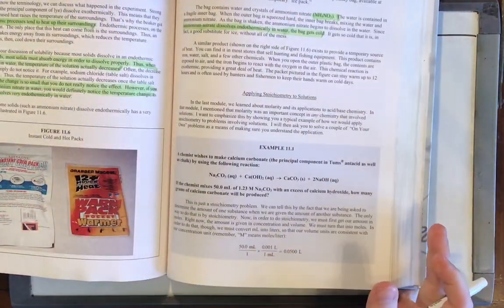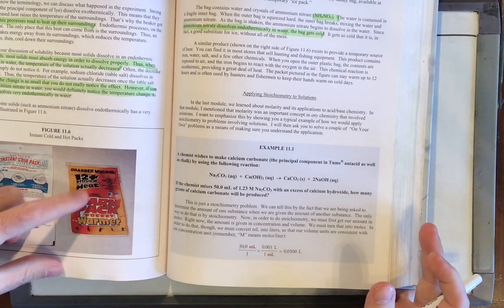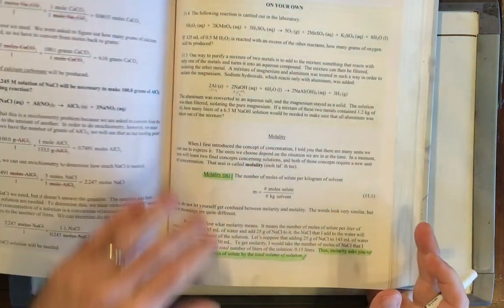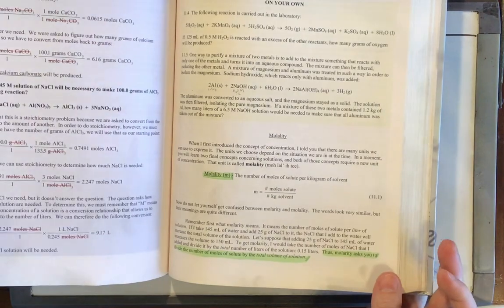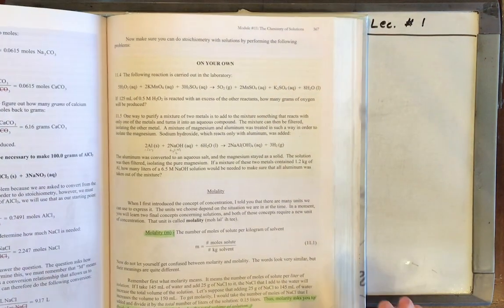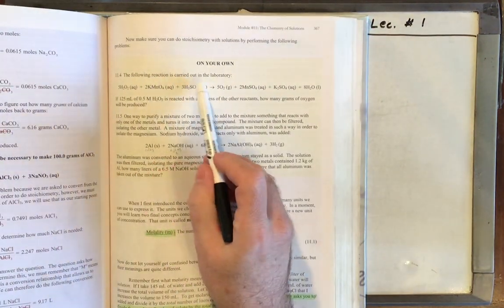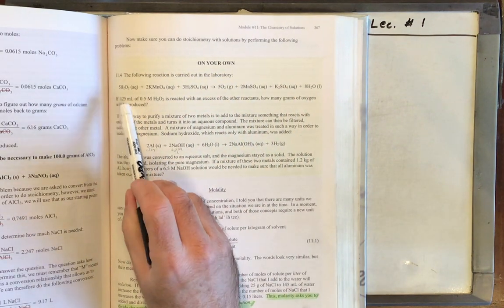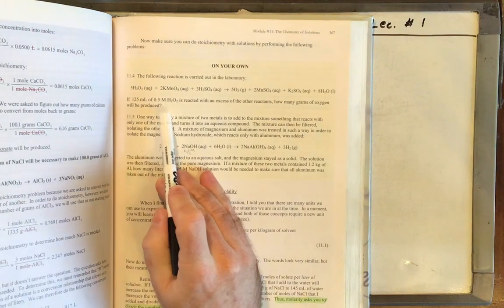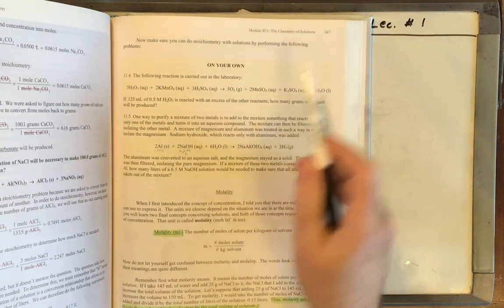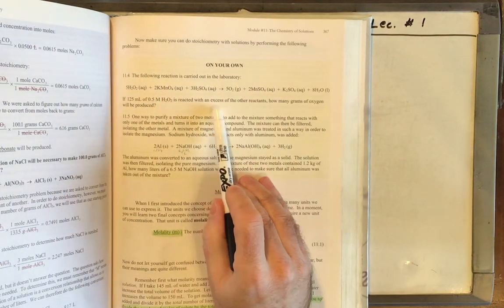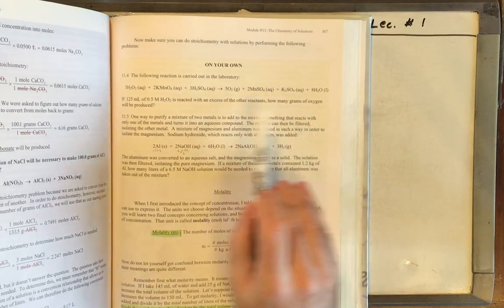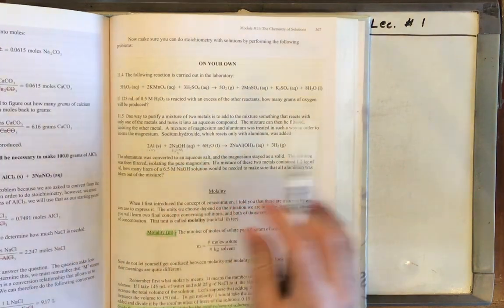And you can see in the book how it talks about on page 364 the hot pack and the cold pack. 11.4. Okay, and it says the following reaction is carried out in the laboratory. I'm going to write that out on the whiteboard in a minute. It says if 125 milliliters of 0.5 molar H2O2, we're on page 367 by the way, is reacted with an excess of other reactants, how many grams of oxygen will be produced?